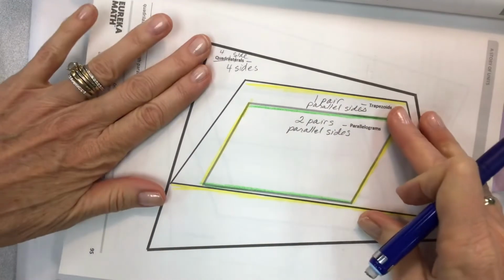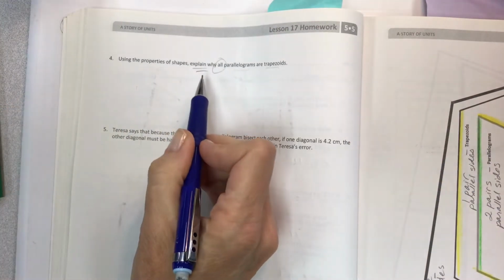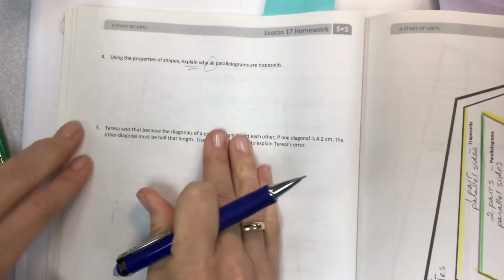Now, why am I doing this right now when I'm supposed to be doing the homework for lesson 17? Because you can use this page to help you with your attributes when you explain, you're supposed to write an explanation. So using the properties of shapes that I was just showing you, explain why all parallelograms are trapezoids.